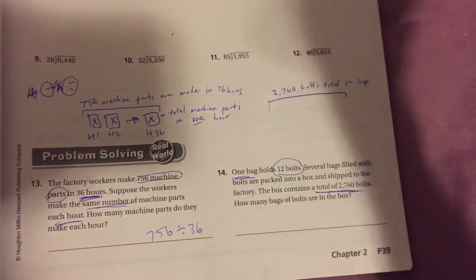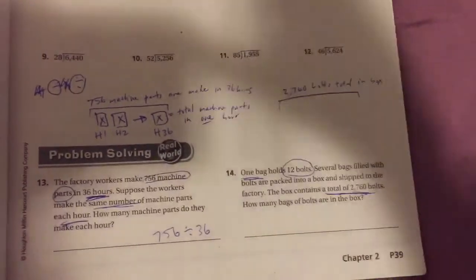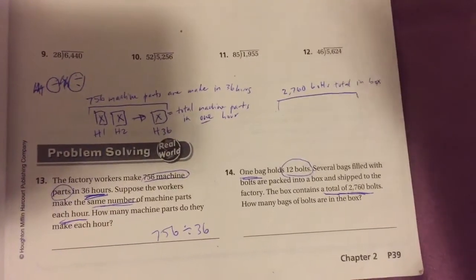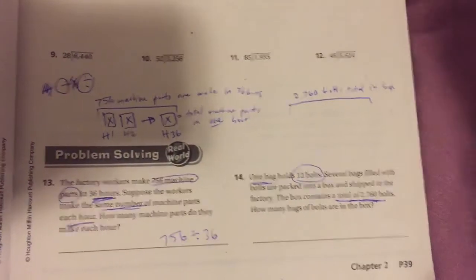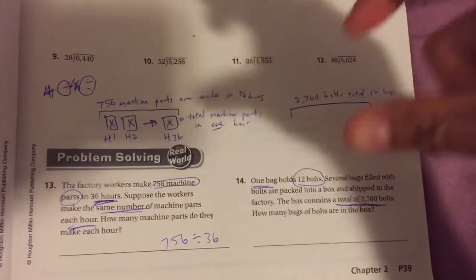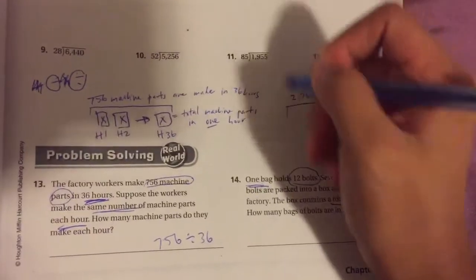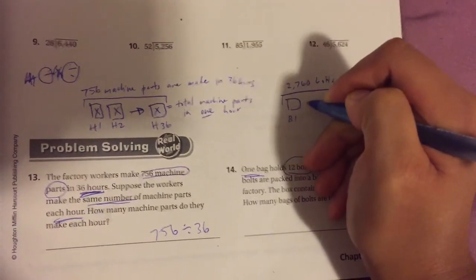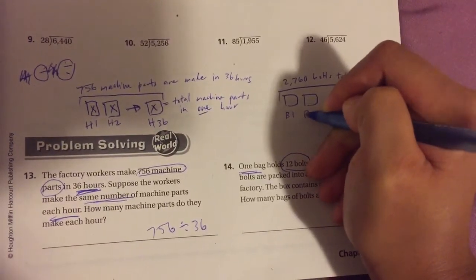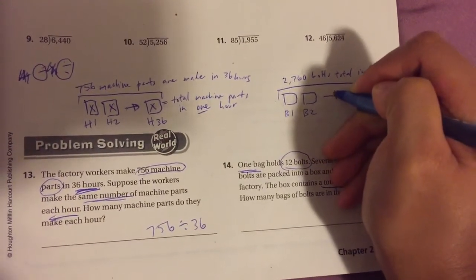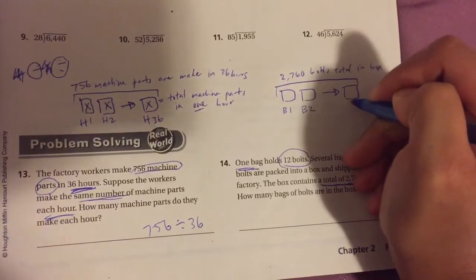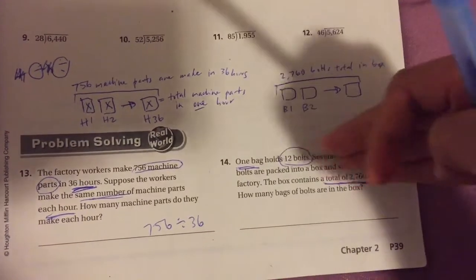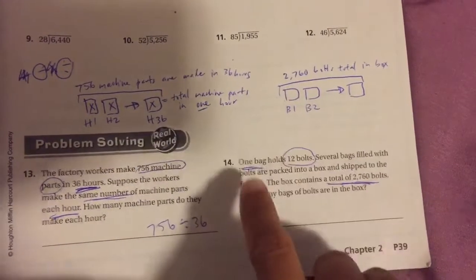Now, this whole box is shipped with 2,760 bolts. But it's not just shipped in one big box. Inside the box, there are little bags, and each bag holds these bolts. So, let's pretend that this is bag 1, bag 2. Do we know how many bags there are? Because if so, we could put that down here. So let's read again and see if we know how many bags there are.